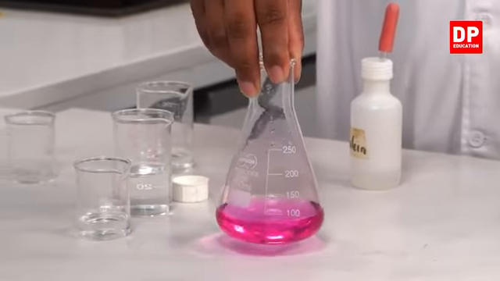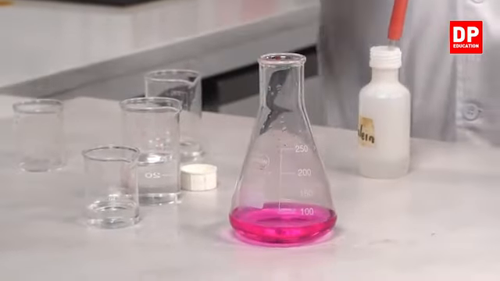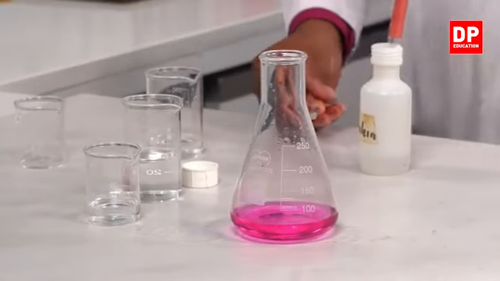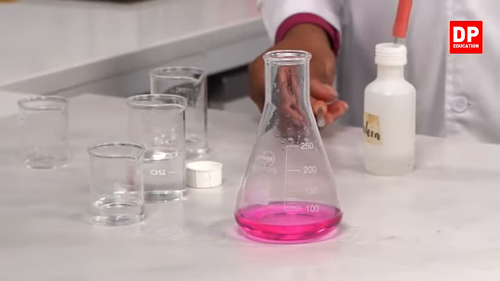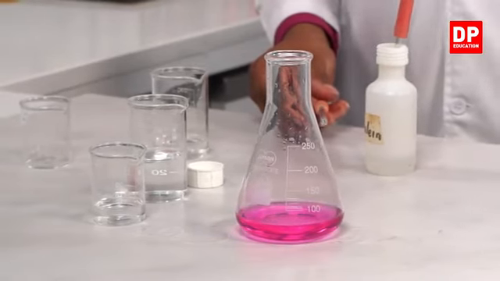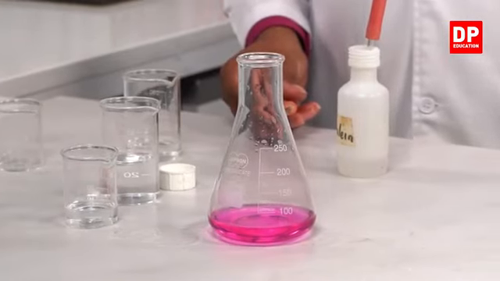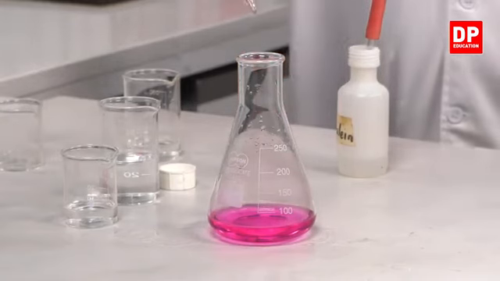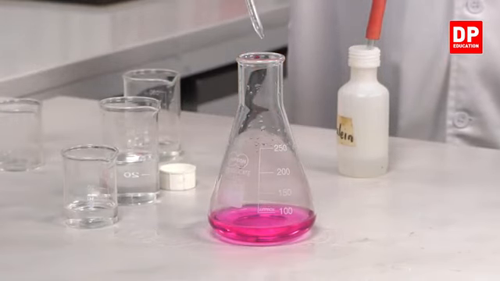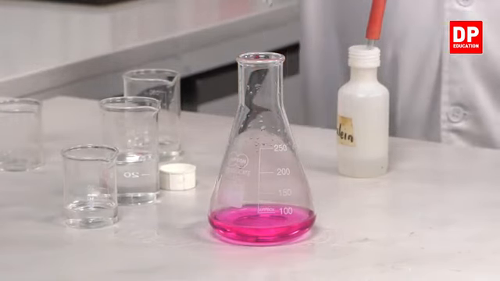See, you can observe now the color has decreased dramatically. Earlier it had a good pink color, but now it has very little pink color. We'll add another drop and we'll mix it.